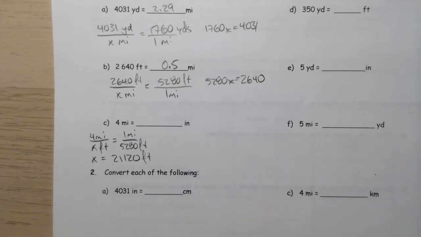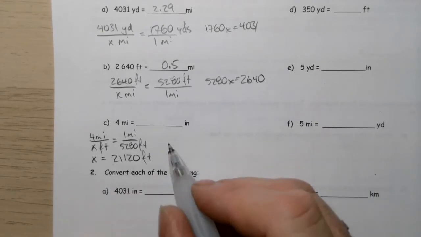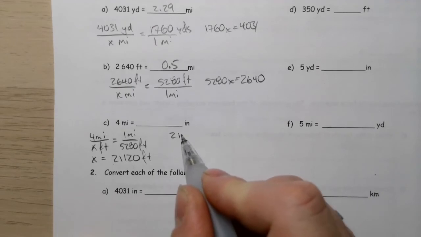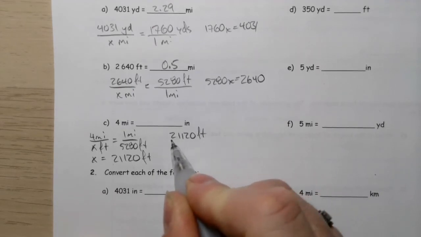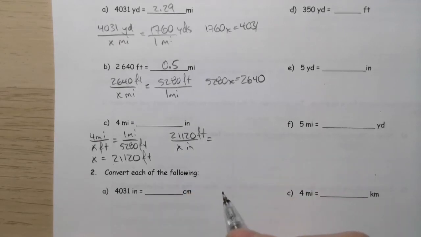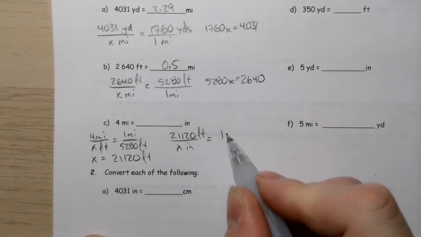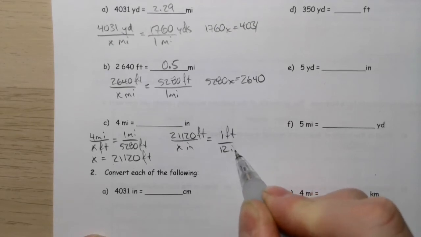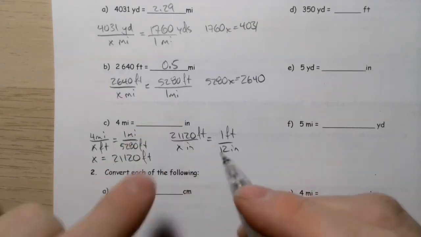So now what we're going to do here is convert that 21,120 feet into, let's do it again, X inches. Well, I know that in 1 foot, I've got 12 inches. So now I'm going to cross multiply.